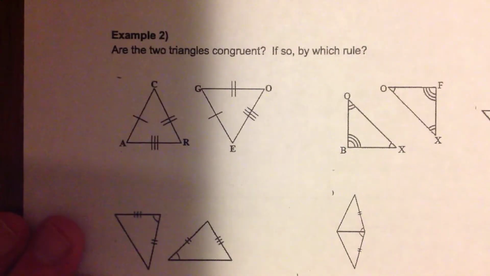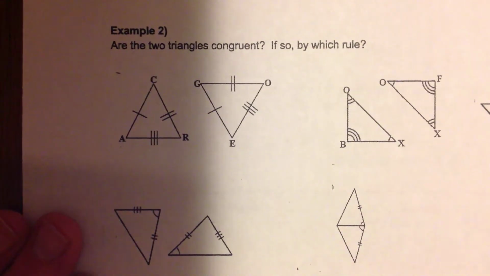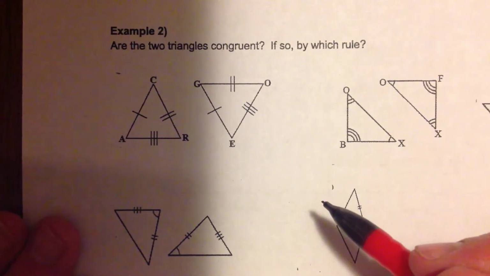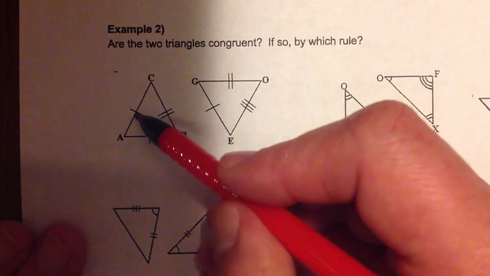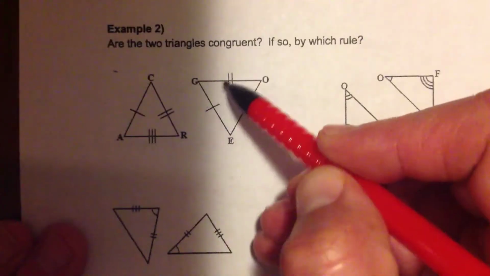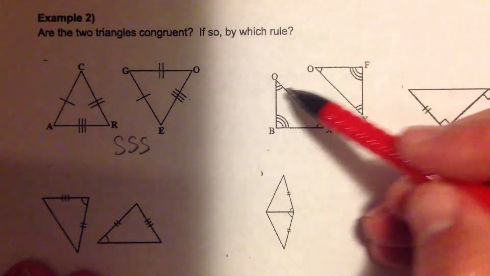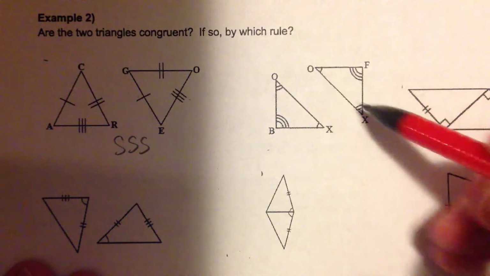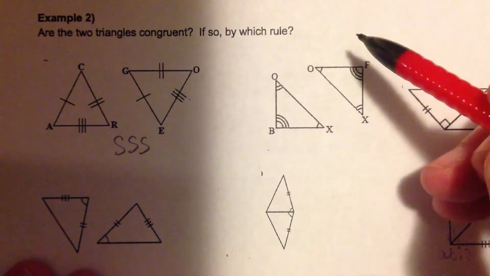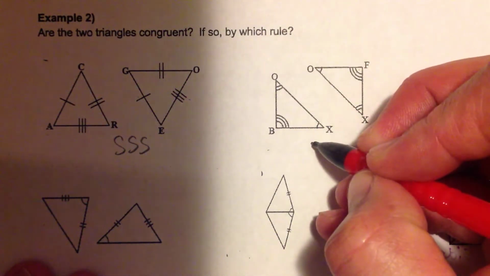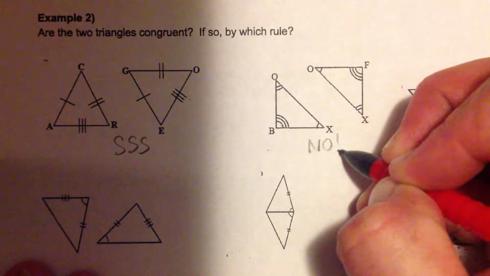Flipping it over to the back, they're asking us if our two triangles are congruent. Well, the two we've learned so far are side, side, side, and side, angle, side. This one tells me that the three sides over here are congruent to the three sides over here, so we have side, side, side. The next one, I'm not given sides, I'm given three angles here and three angles here. We have no rule that says that three angles congruent to three angles works, so this is no.